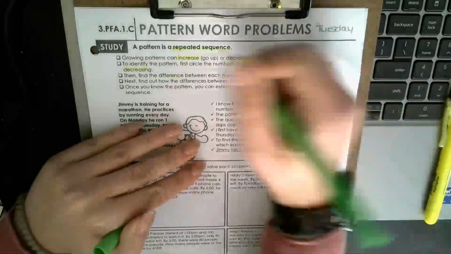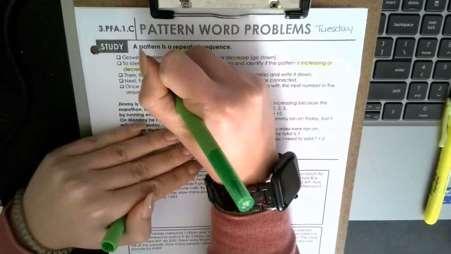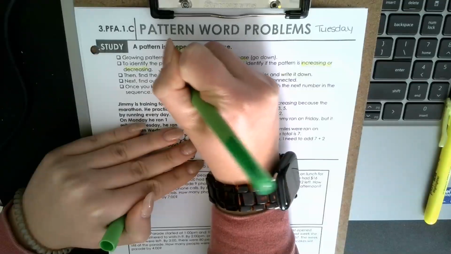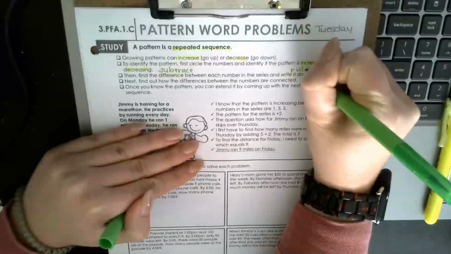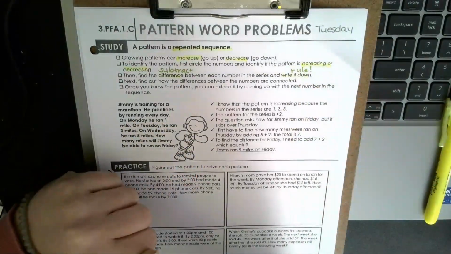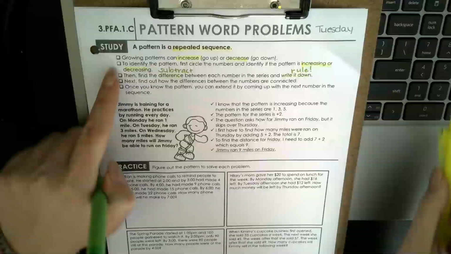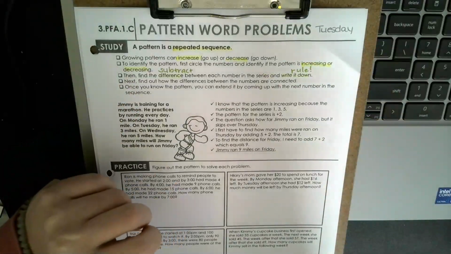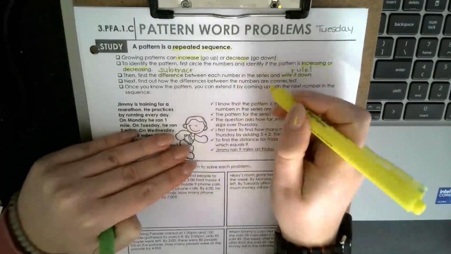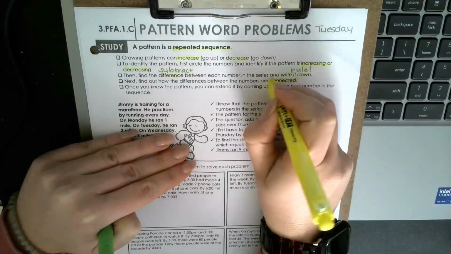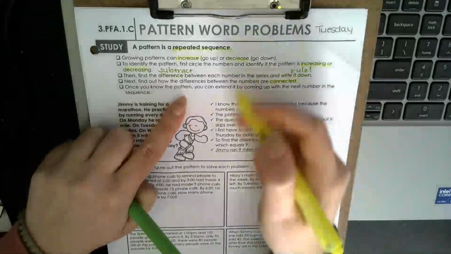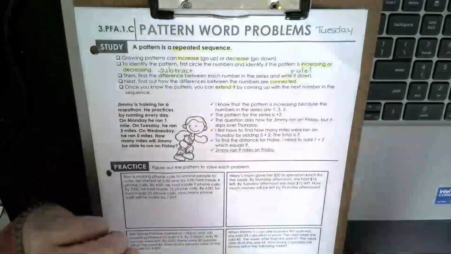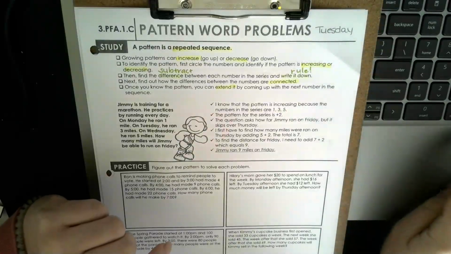What does difference mean? Subtract. Good. Difference means subtract. And writing it down is how we write down the rule. Next, I like these transitional words. Next, find out how the differences between the numbers are connected. Once you know the pattern or rule, you can extend it or make it longer by coming up with the next numbers in the sequence.